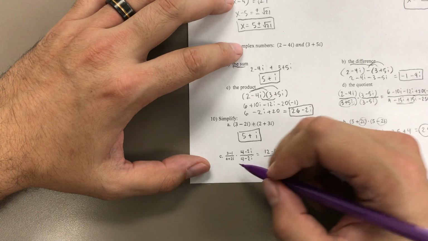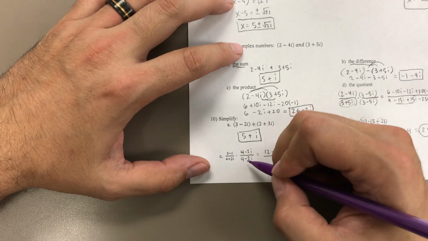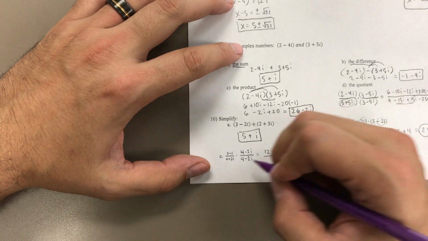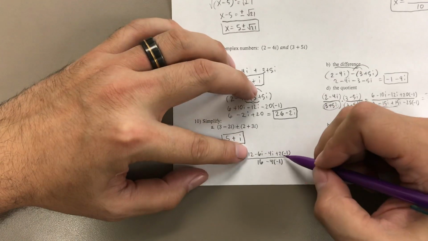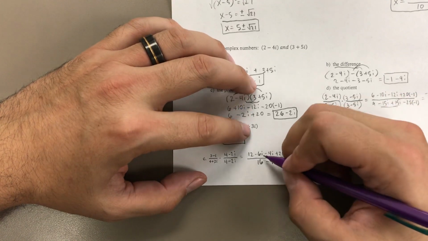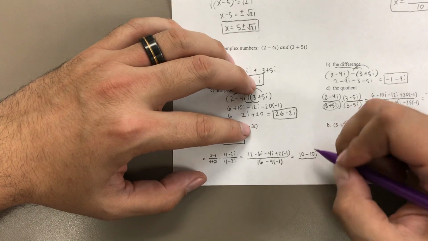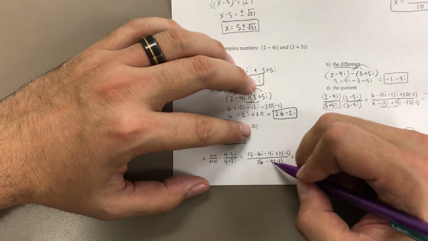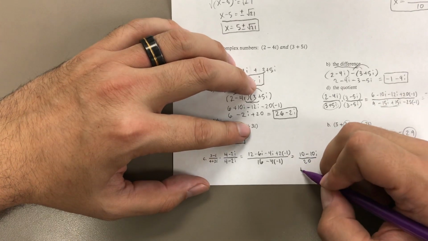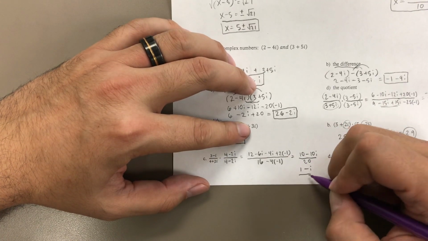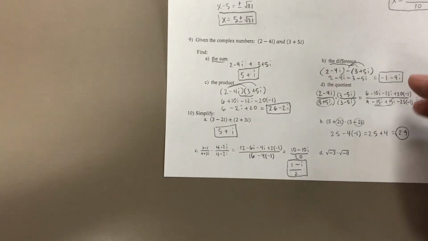And then in the denominator, we get 4 times 4, which is 16. The middle terms will cancel out. And then 2i times negative 2i is negative 4i squared, which is positive 4. So we end up with 12 minus 2, so 10. Negative 4i and negative 6i makes a negative 10i. And then in the bottom, we've got 16 plus 4, which is 20. All of these divide by 10, and I end up with (1 − i) over 2. Beautiful. All right, so that's part C of number 10.